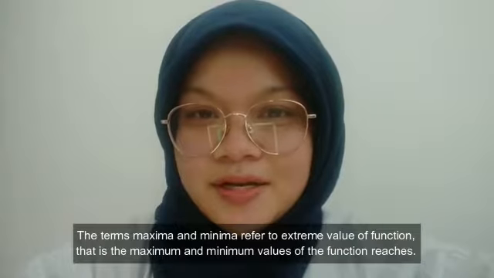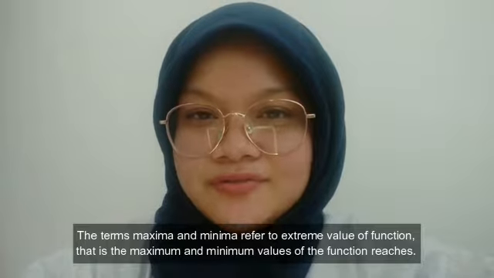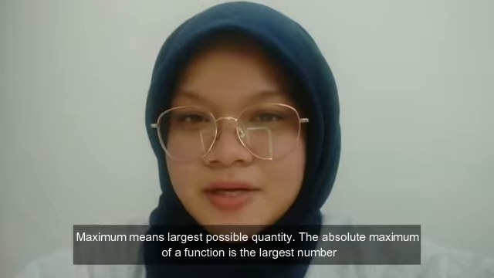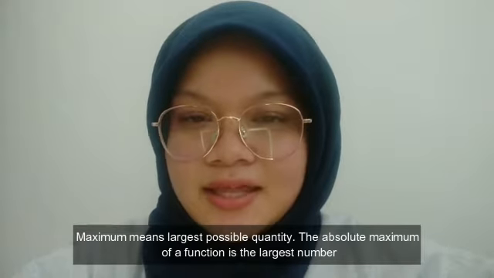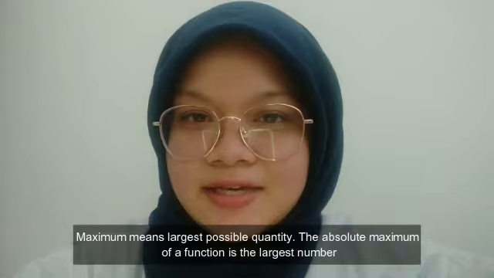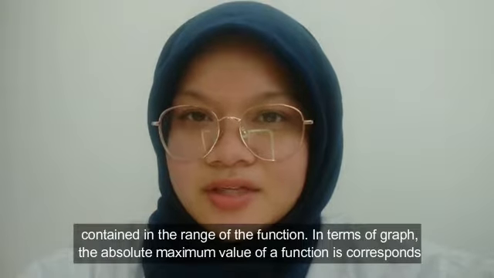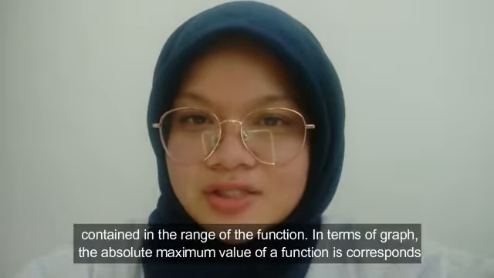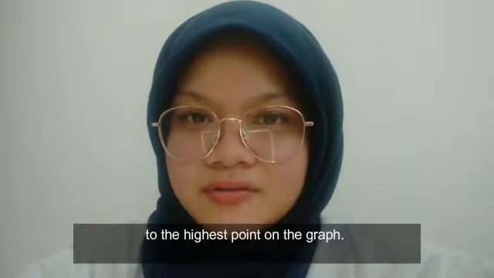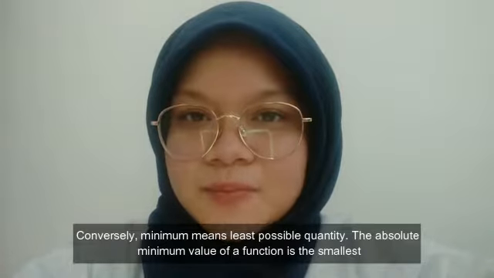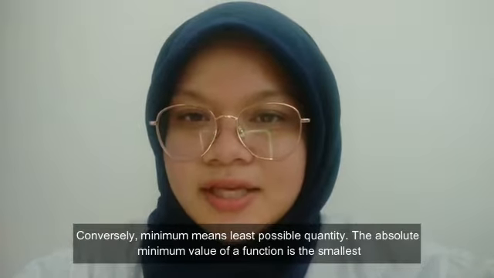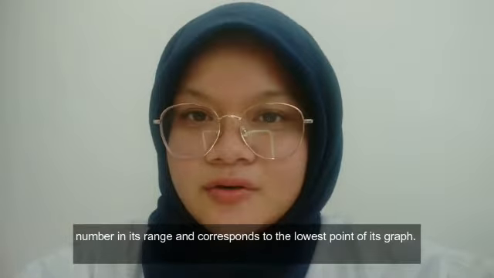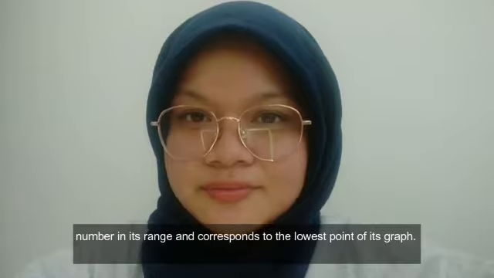The terms maxima and minima refer to extreme values of a function, that is, the maximum and minimum values of the function. Maximum means the largest possible quantity. The absolute maximum of a function is the largest number contained in the range of the function. In terms of graph, the absolute maximum value corresponds to the highest point on the graph. Conversely, minimum means the least possible quantity. The absolute minimum value of a function is the smallest number in its range and corresponds to the lowest point of its graph.